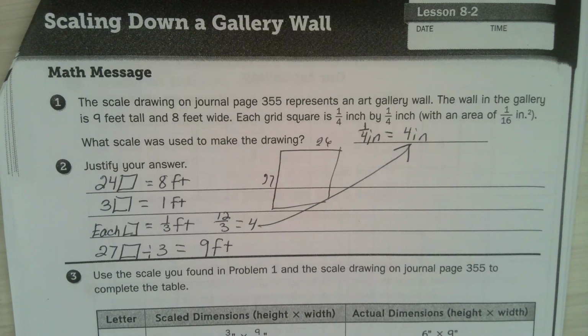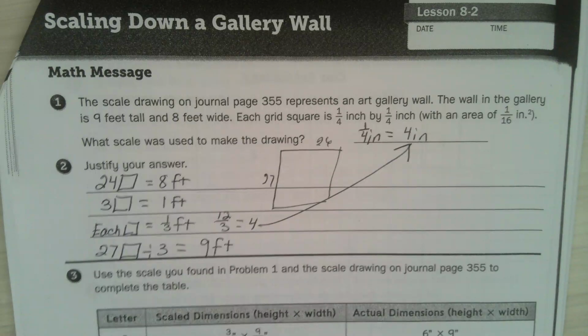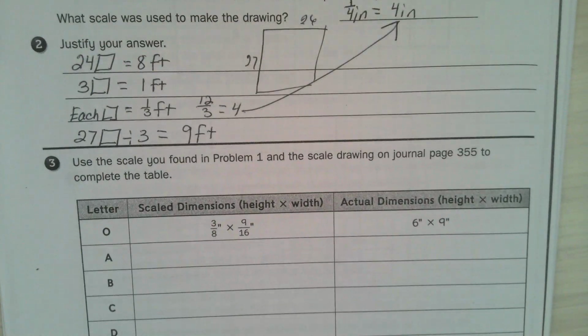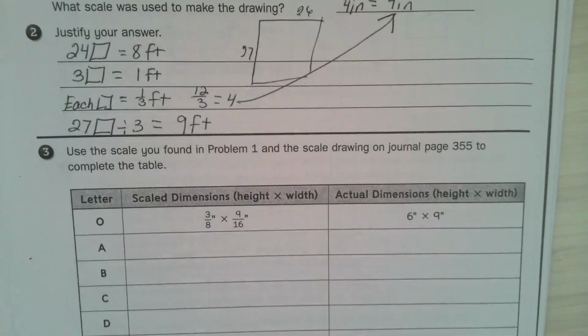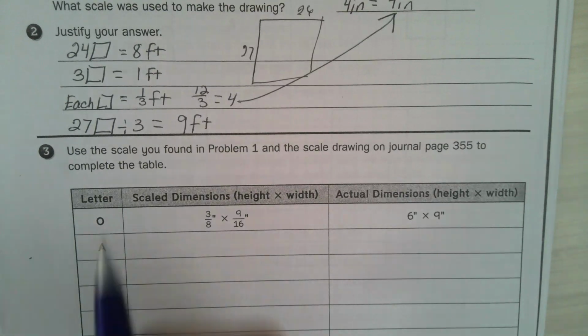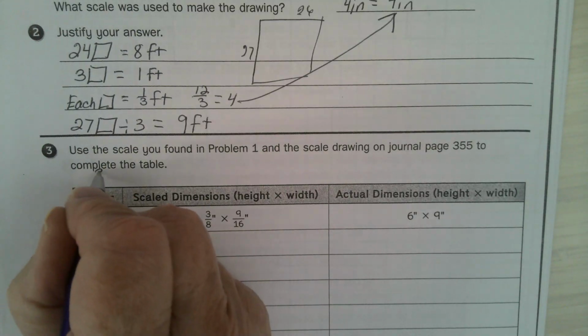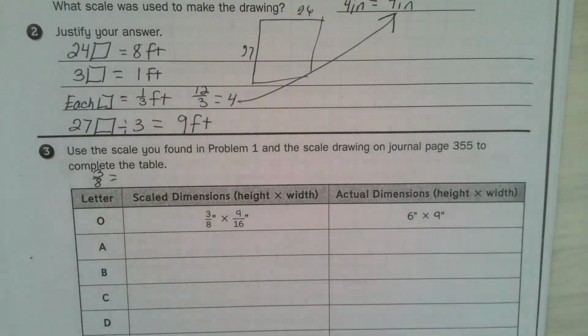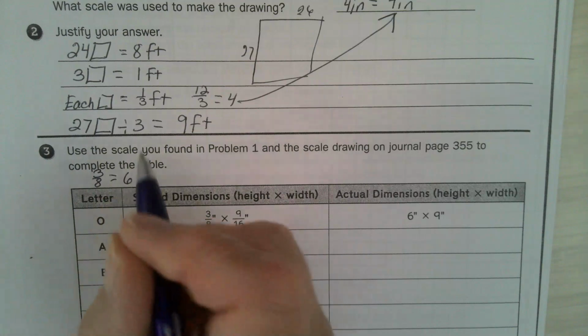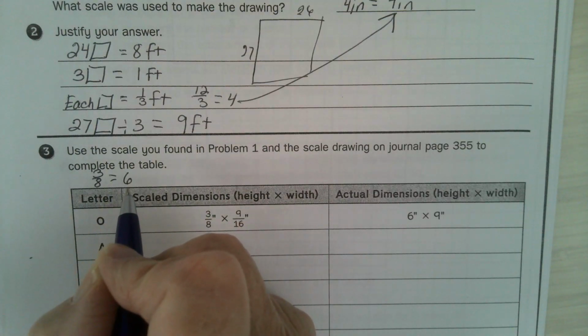Okay, now we're going to go to the next one. On the next part, I'm going to give you a couple things that'll make it really easy. When you see 3/8, it's going to be equal to 6. So when you see a 3/8 inch, it's 6 inches.